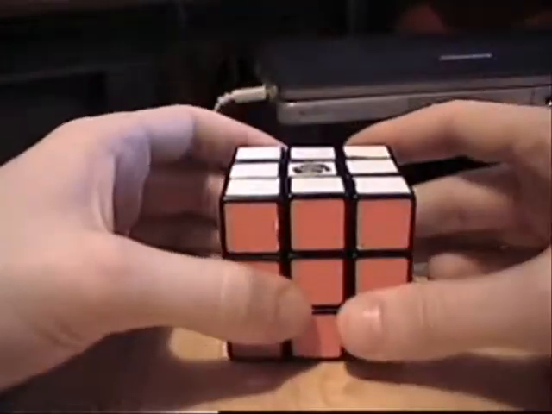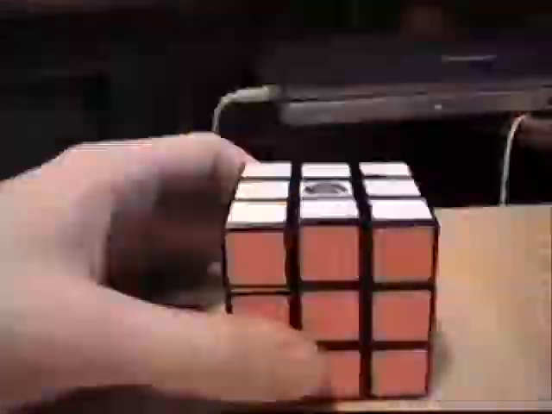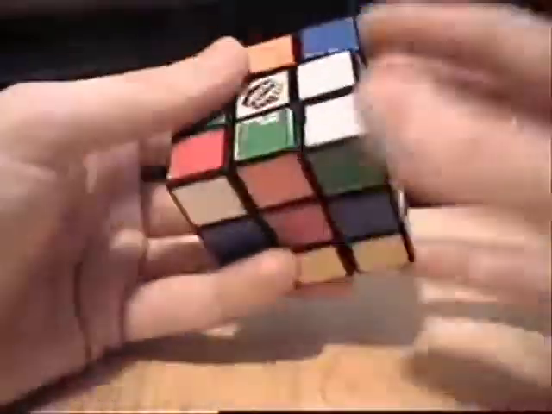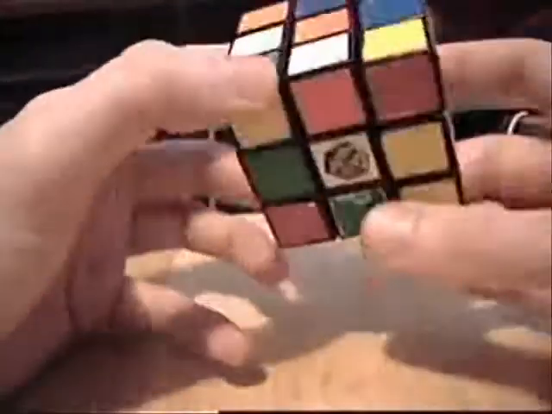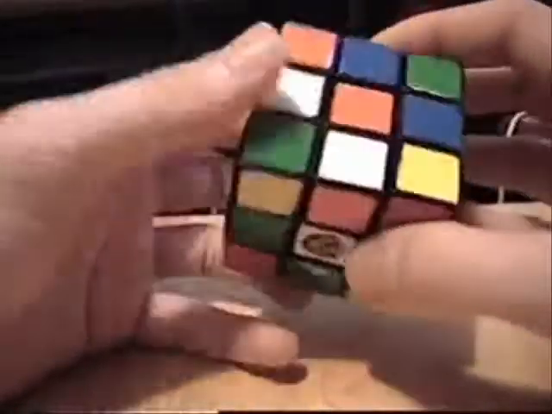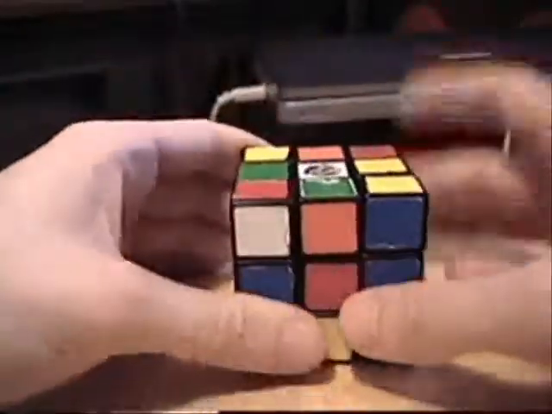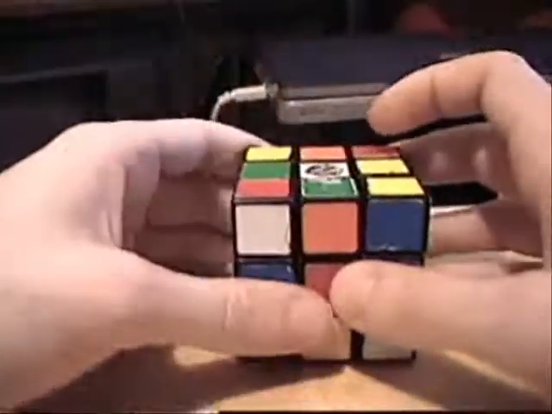Now, let's mix up. Okay, looks pretty mixed up to me. Now, we are actually going to start with a certain side.